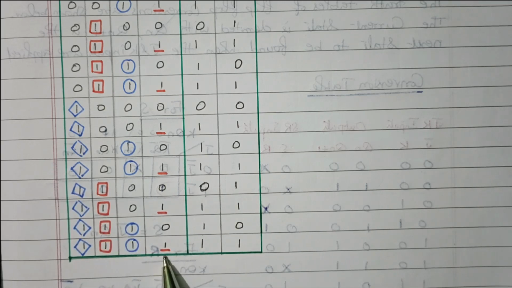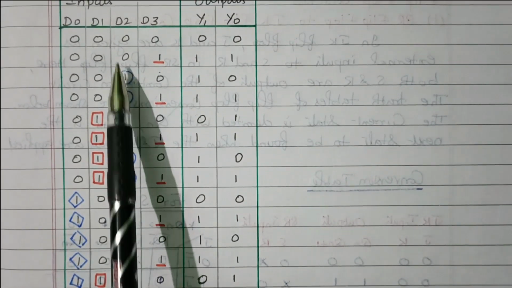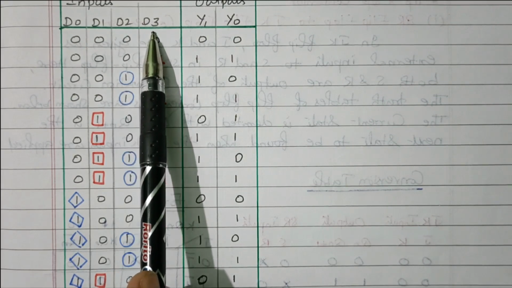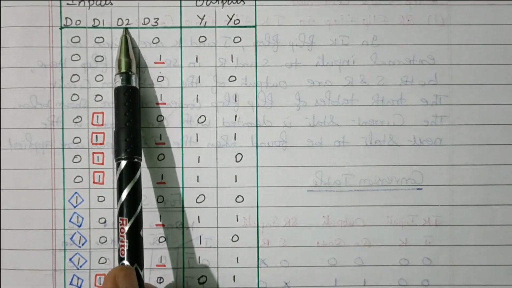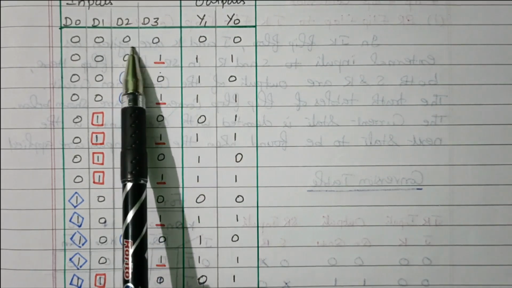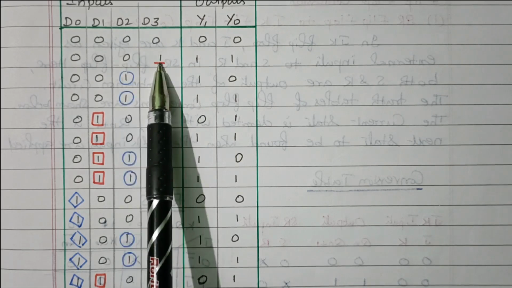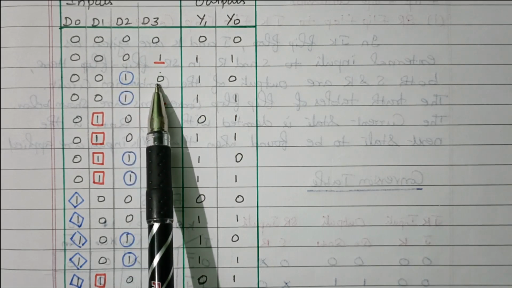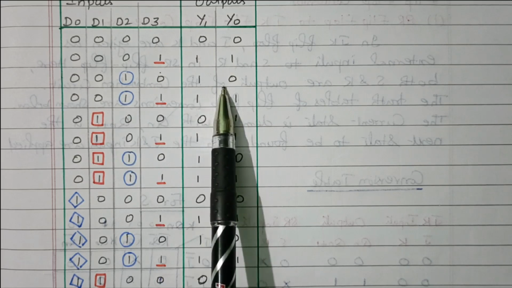Right. Next priority is D2. We need to check D2. D2 should be 1, but D3 should be 0. That is 1, 0. In that case, the output will be 1, 0. Here it is 0, 0, but here 0, 1 is not applicable. Here 1, 0: D3 is 0 and D2 is 1. So we got the output as 1, 0.